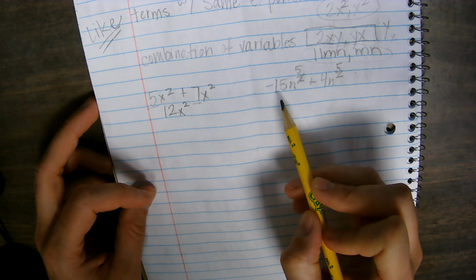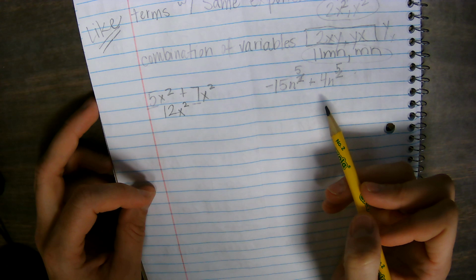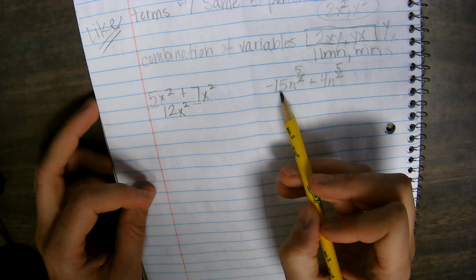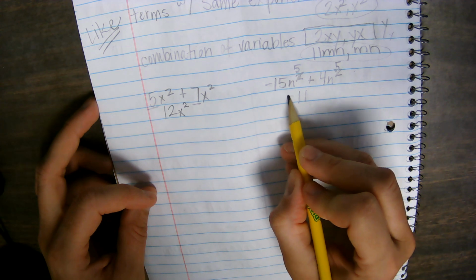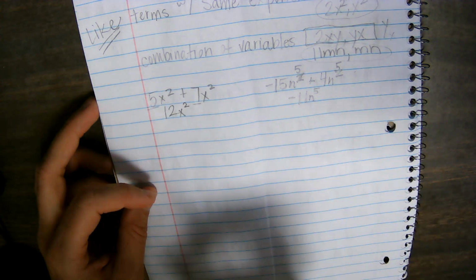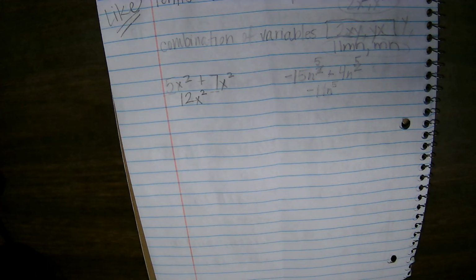So negative 15 plus 4. Remember, our signs are different, so I'm finding the difference, which is subtraction. 15 minus 4 is 11, and our bigger number is negative. And then I remember that I have to multiply that by that n to whatever power it is, as long as they're the same.